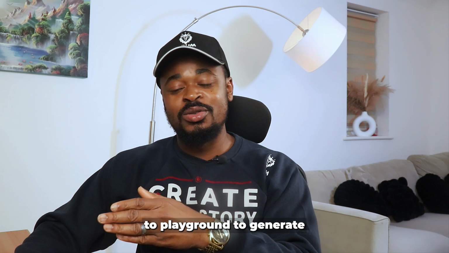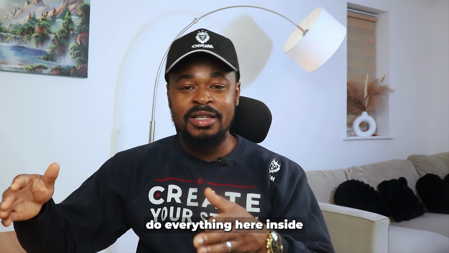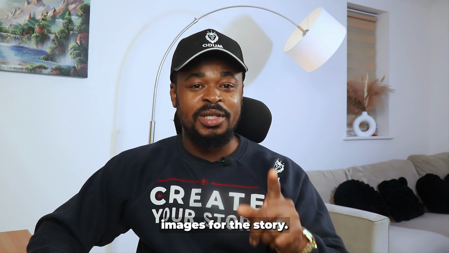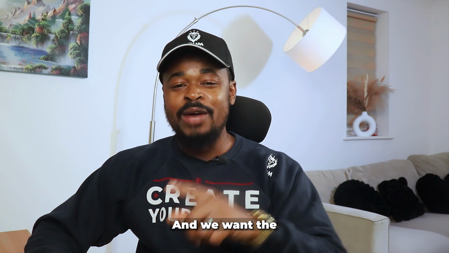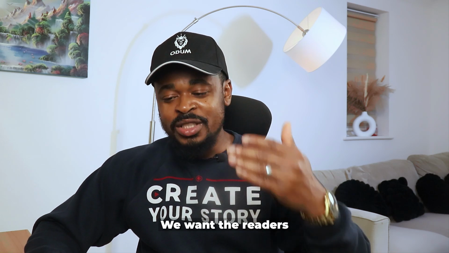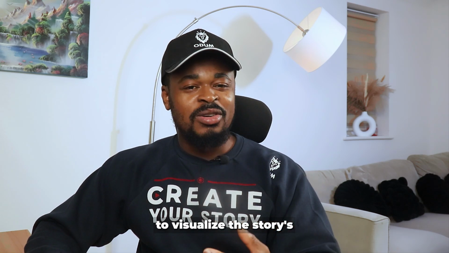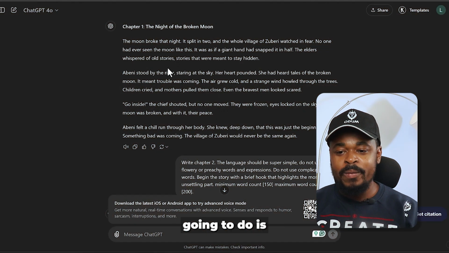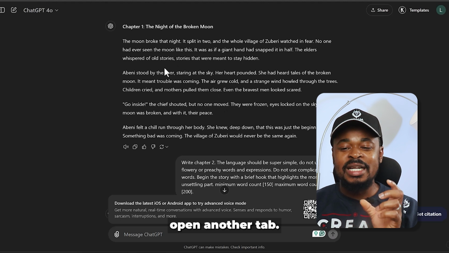We are not going to Midjourney. We are not going to Leonardo. We are not going to Playground to generate images. We are going to do everything here inside ChatGPT. So we want to use this secret tool in ChatGPT to generate images for the story, and we want the readers to visualize the story's content in a way that they want to share the stories with other people. Now, what we are going to do is open another tab.